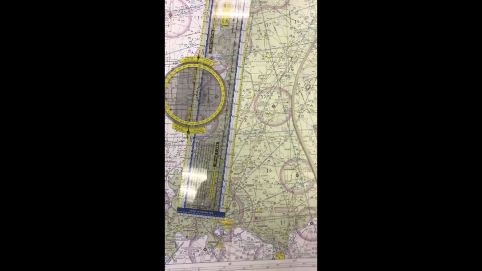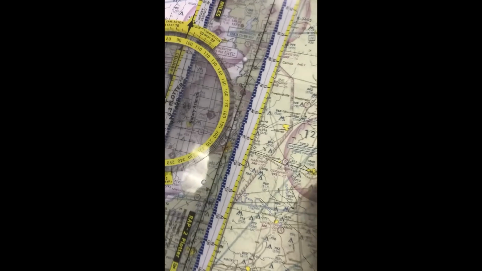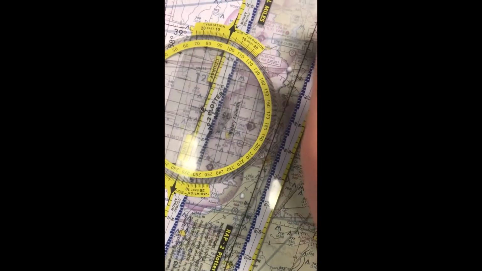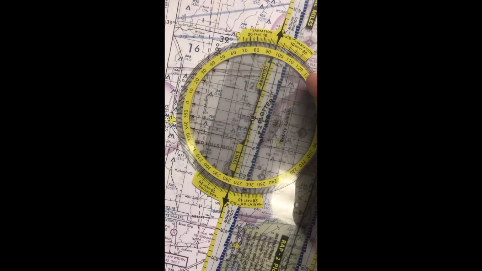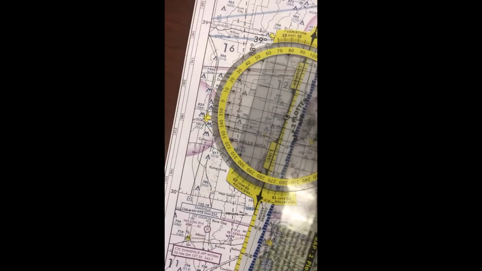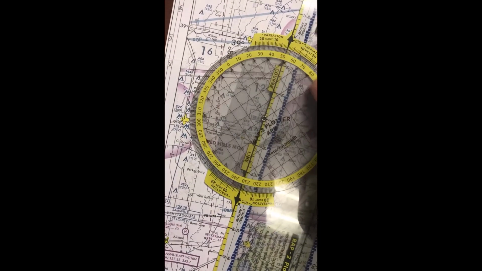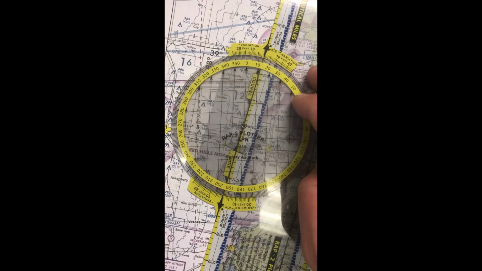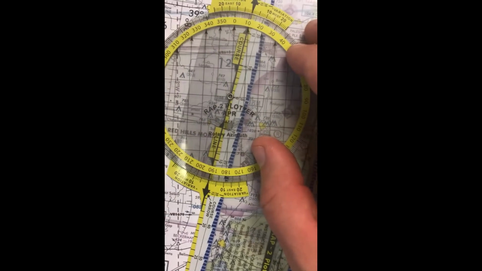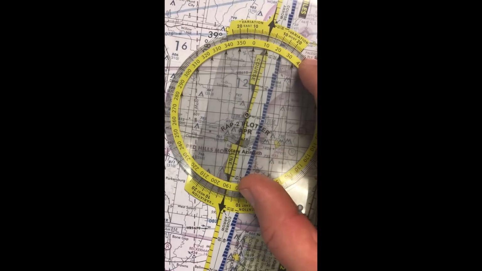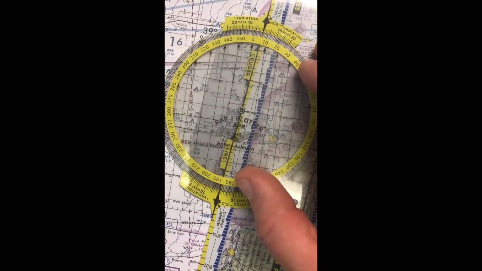The next piece of information we want to get while we have our plotter laying here is going to be that true course. Now, depending on what type of plotter you have, this might be a little more difficult, but if you have a plotter like this with a rotating bezel, it's actually quite easy. So what you want to do is line up those lines that are on that rotating portion of the plotter, and either line them up with or get them approximately parallel to lines of latitude and longitude that happen to be on the chart.